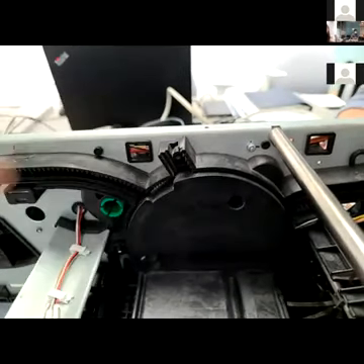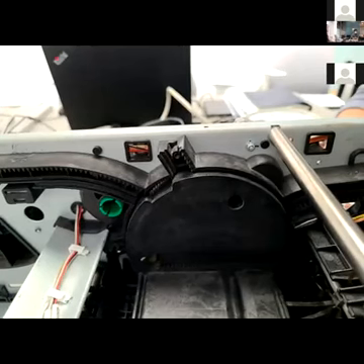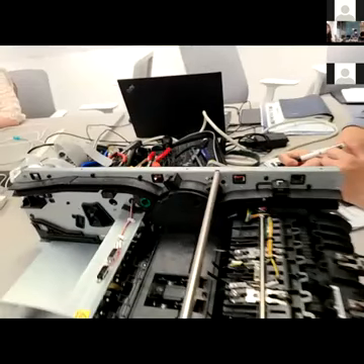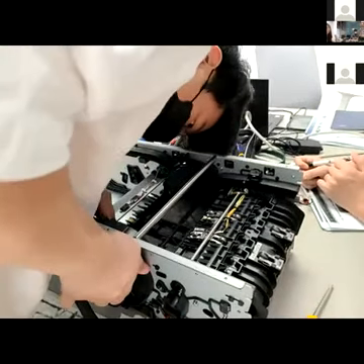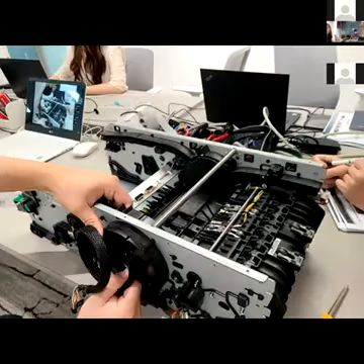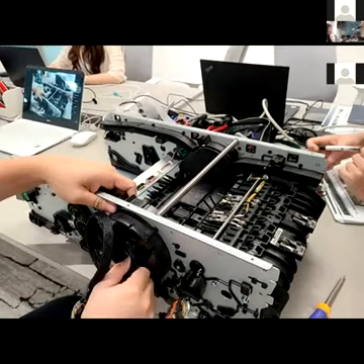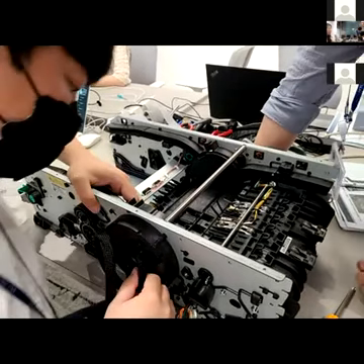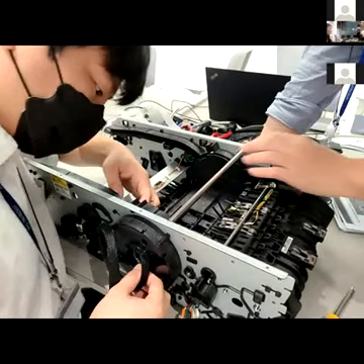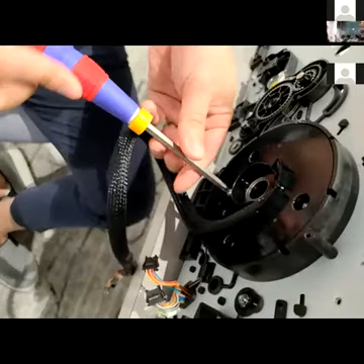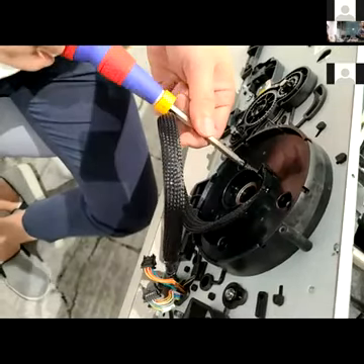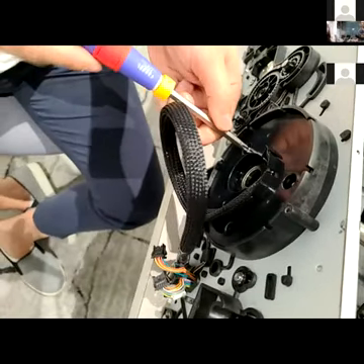So it means that the rotary has to be flat, and then you can remove it like that. 이게 또 빼야 돼요?